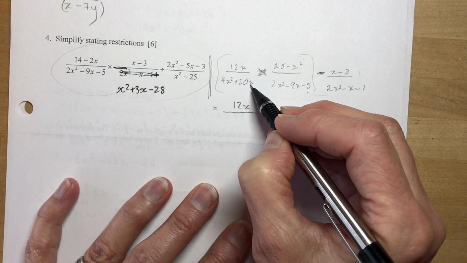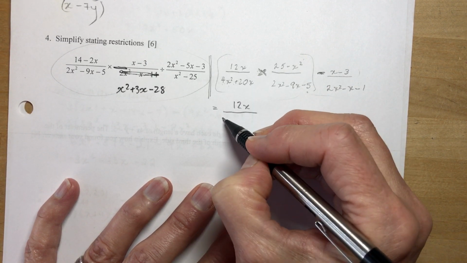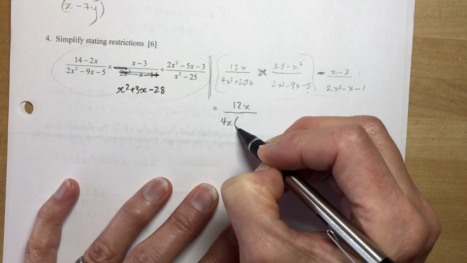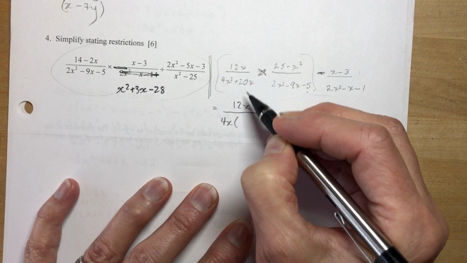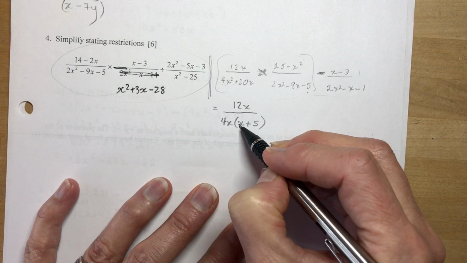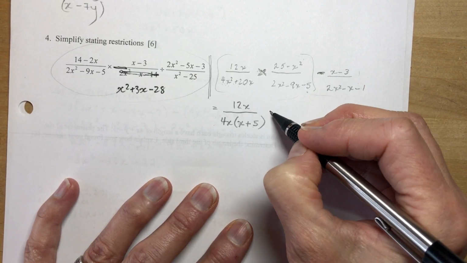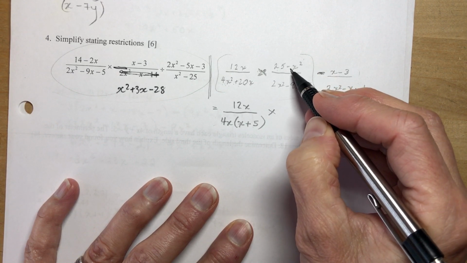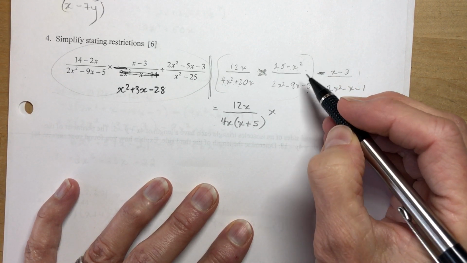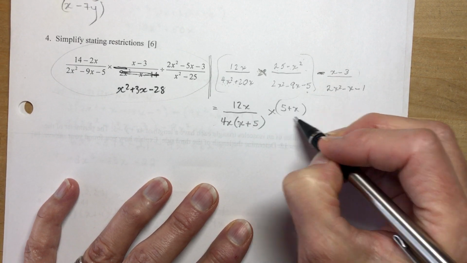And in the denominator here, it's not a trinomial, but there is a common factor of 4x, right? 4x, do you see that? Comes out of both of these. So that's going to give me x plus 5. Double check, always double check your answer. Make sure you didn't make a mistake. And I'm multiplying by 25 minus x squared. That's a difference of squares, so it's going to be 5 plus x times 5 minus x.